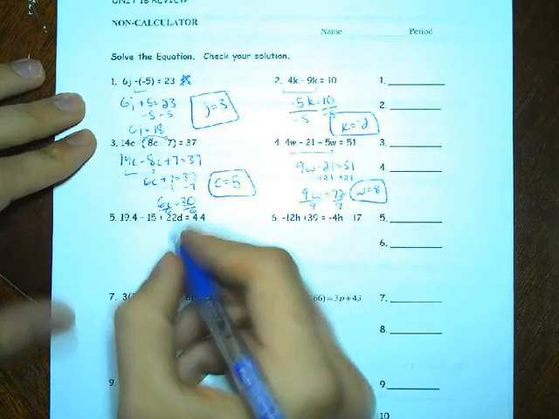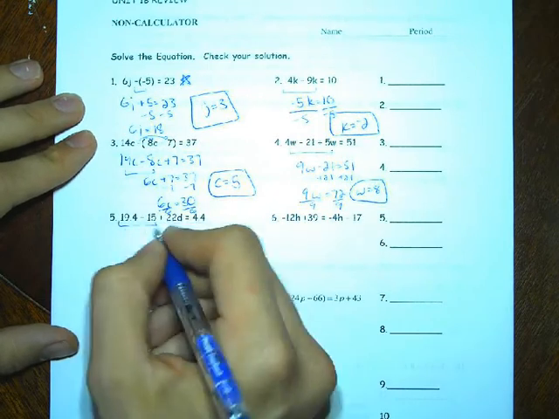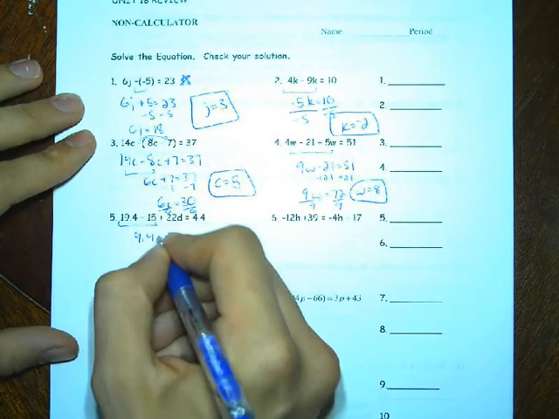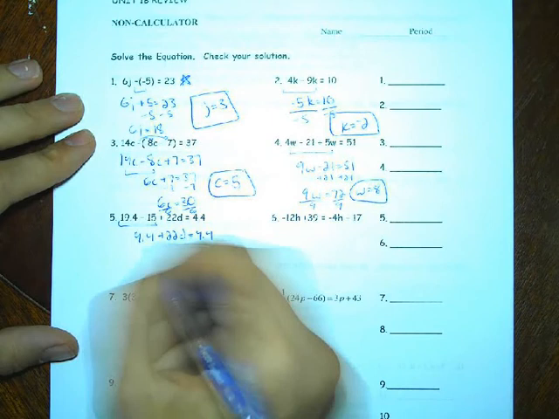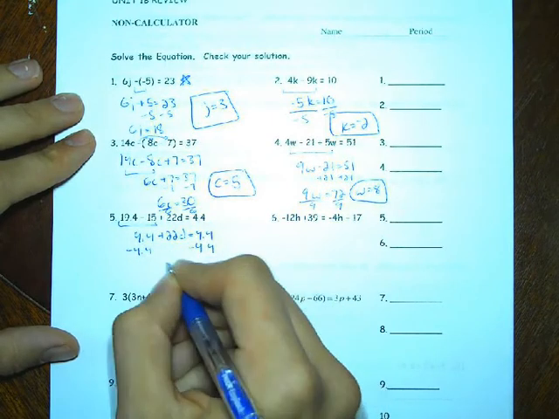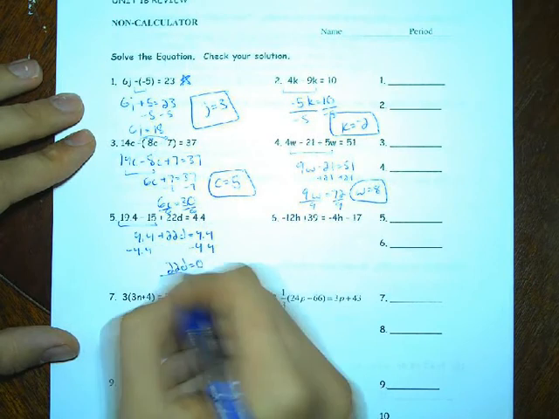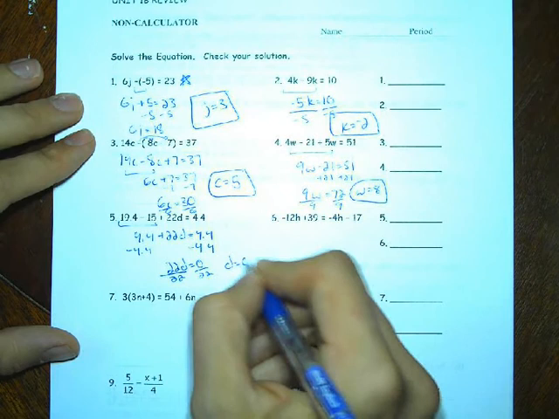Next, combine the like terms. 19 minus 15 is going to be 4. Move the 4 to the other side. You're going to get a 0 here, but that's fine. We're going to treat it just like any other number. Divide the 22 off, and you'll get d is equal to 0.